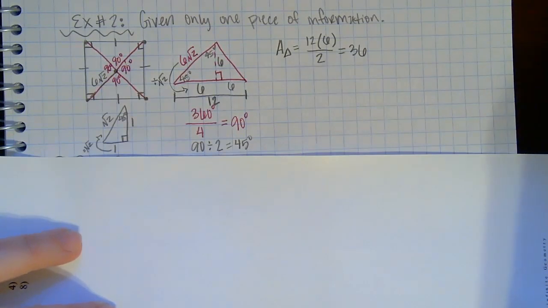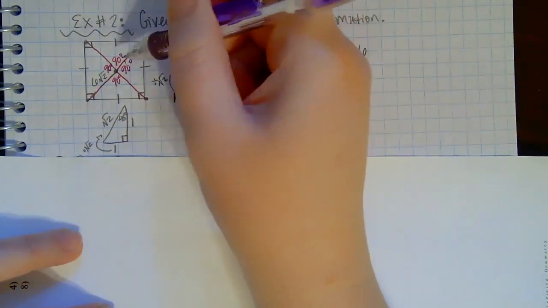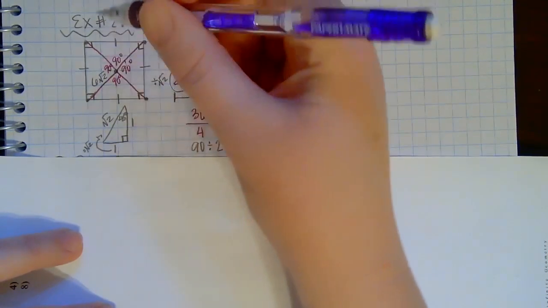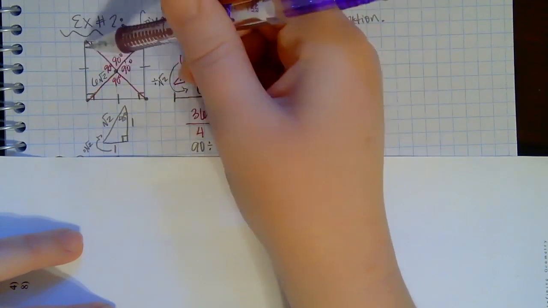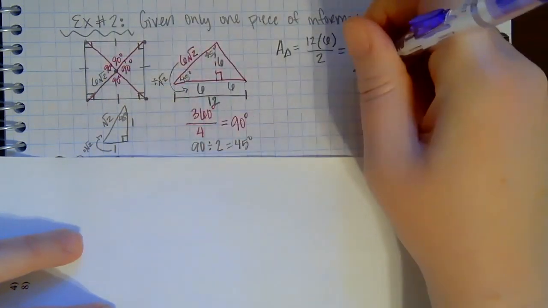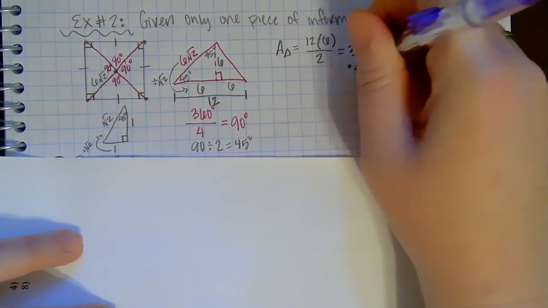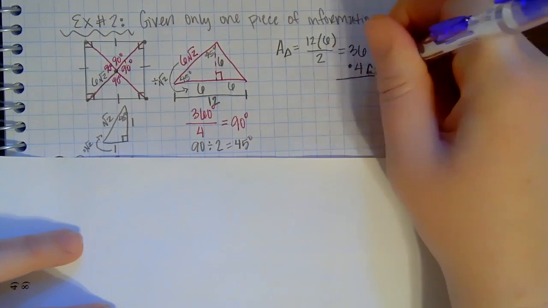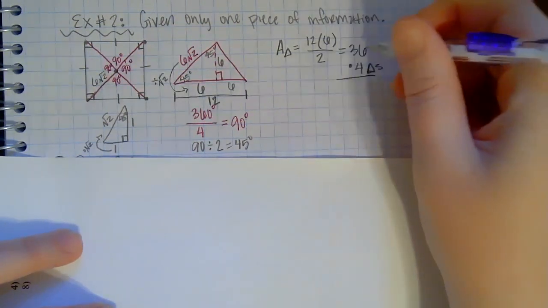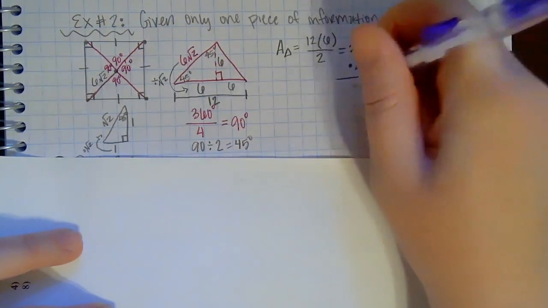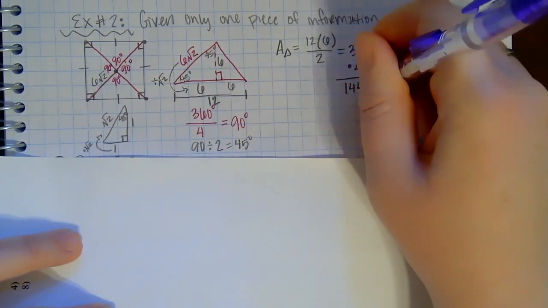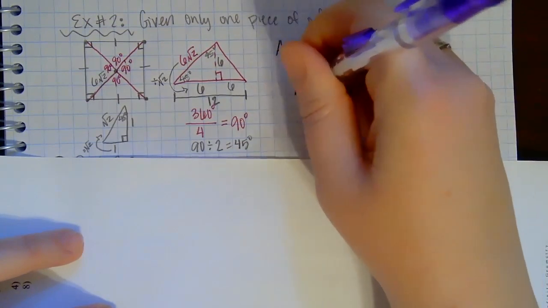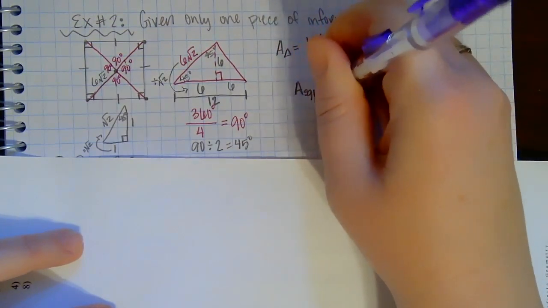Okay. And then if you look back at your picture, there were 1, 2, 3, 4 triangles, pinwheel triangles, because of the fact that it has 4 sides. So I'm going to multiply by 4 because there are 4 triangles. So 36 times 4 is 144. And this is my area of my square.